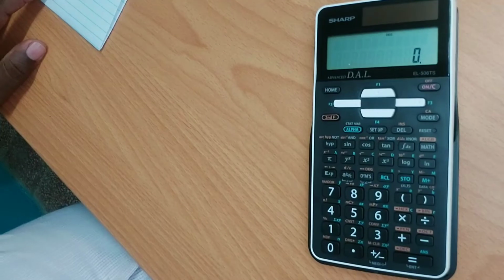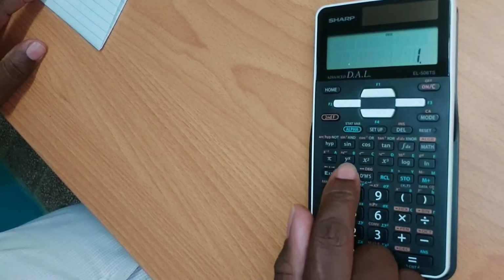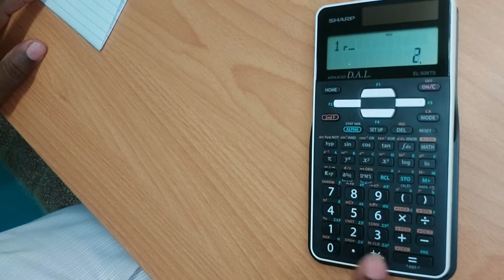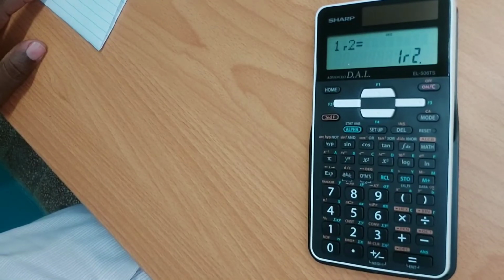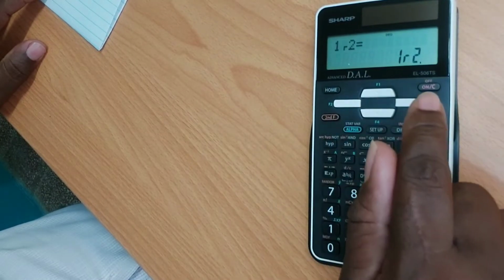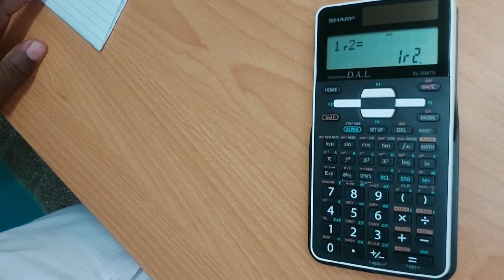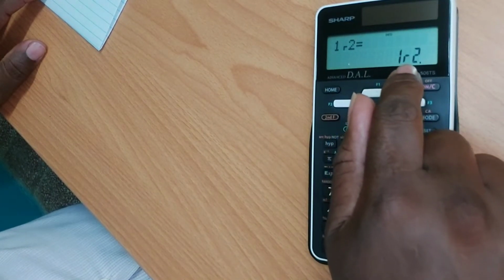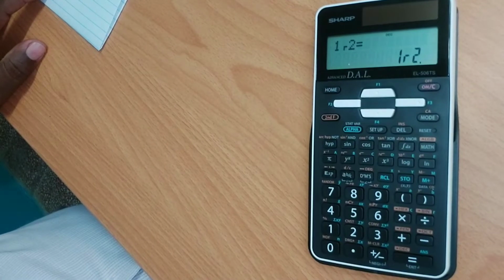Let us suppose we wanted to input a half. Then we would press 1, ABC, 2. Then we press the equal sign. This is a half. The 1 represents the numerator and the 2 represents the denominator. This R that is on our display screen represents the vinculum, or the line that separates the numerator and the denominator.